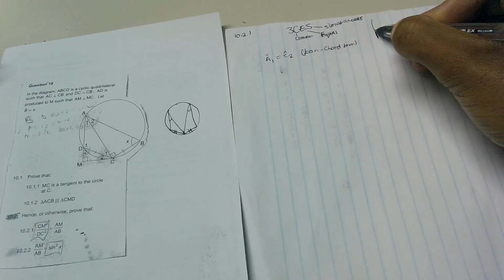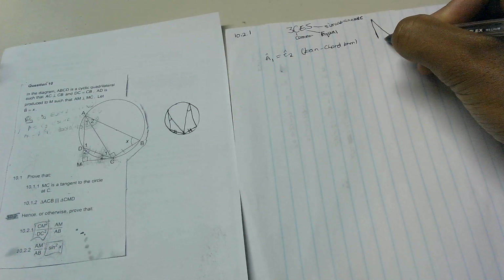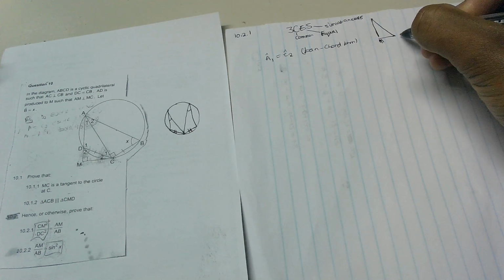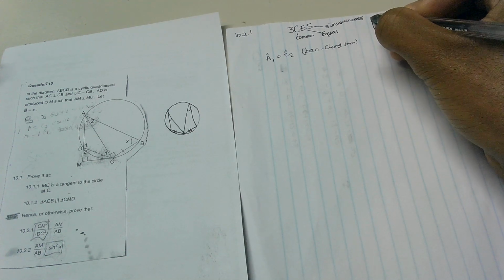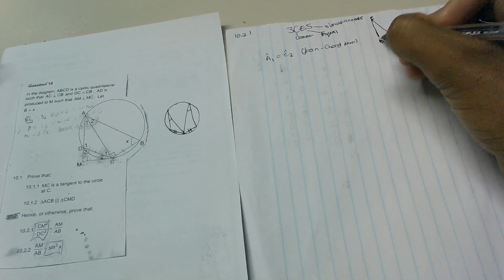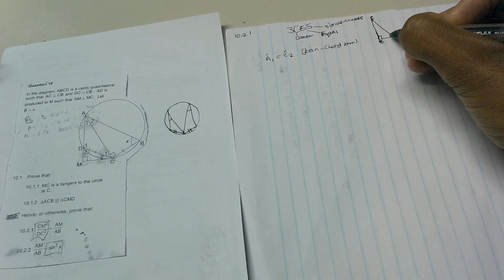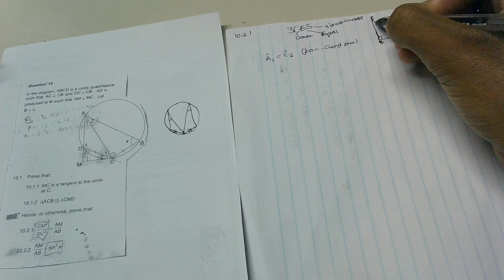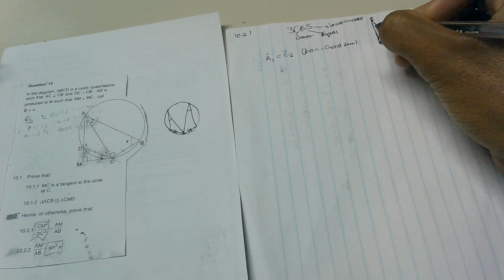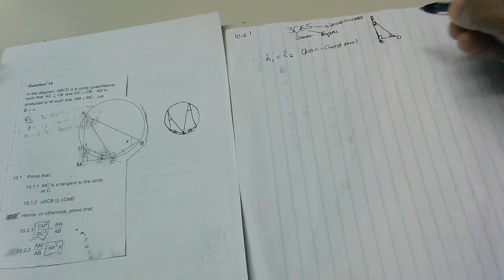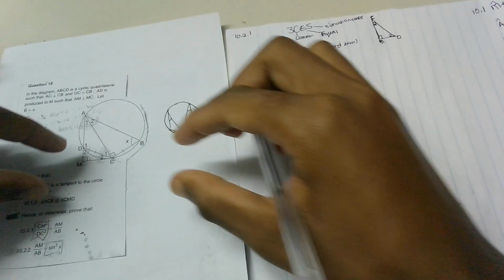So we have the triangle M. The C I'm going to put at the top, and then we have the D at the bottom, which is D2, and then we have C2 over this.